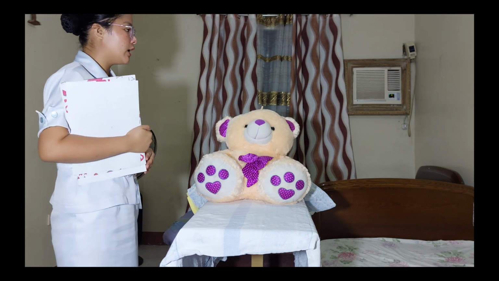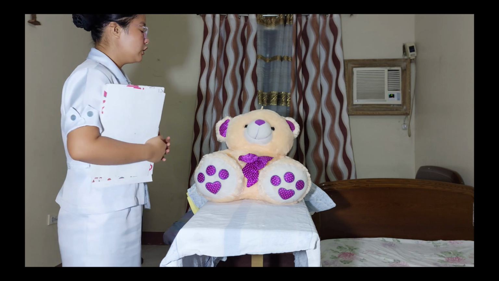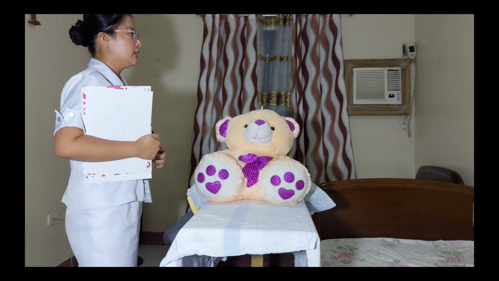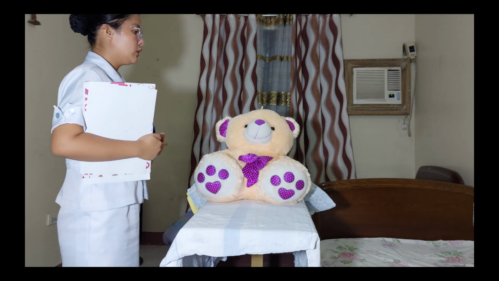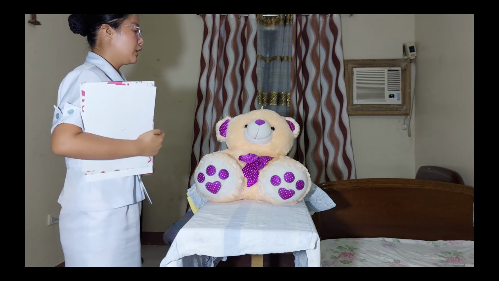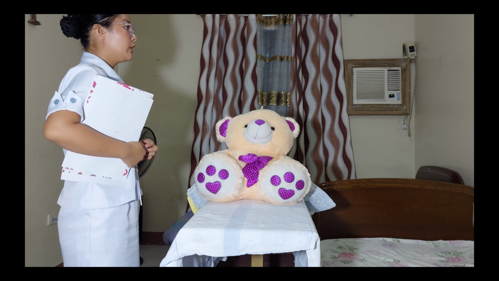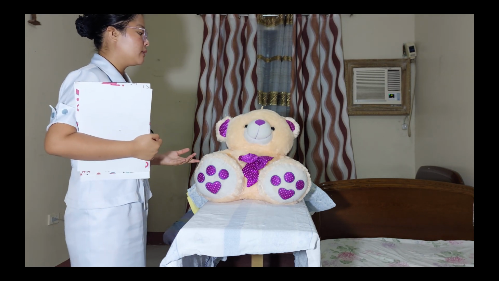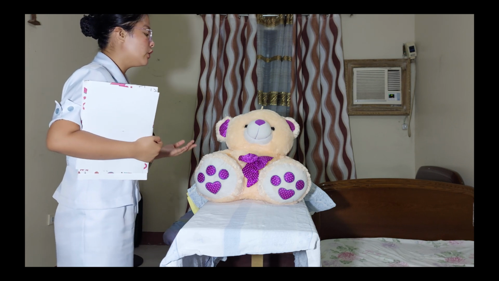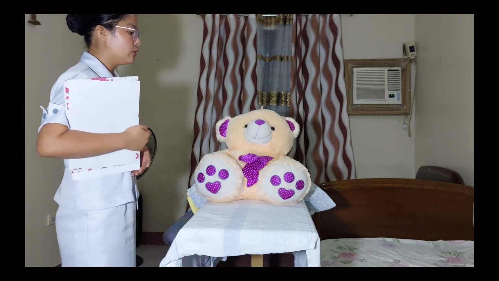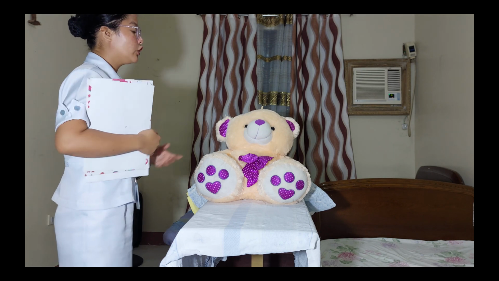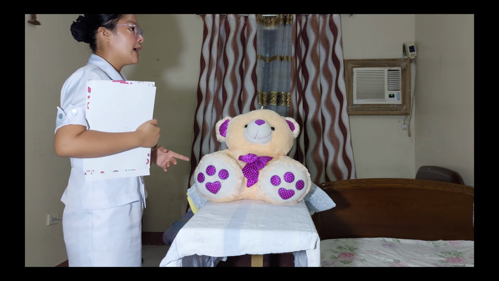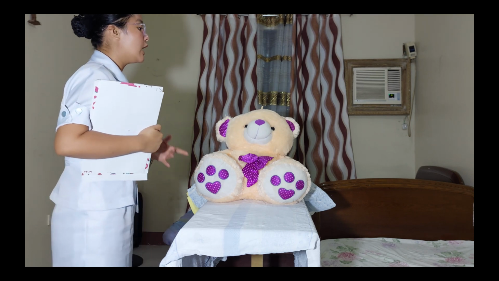Maaaring ang rason po nito ay kailangan ng sterile urine specimen para sa urine culture. Pwede din pong para ma-relieve yung bladder niyo po dahil hindi makaihi. Pwede din po siyang ginagamit bago mag-surgery ang isang patient para i-drain po yung bladder or yung urine ng isang patient. Ginagamit din po siya sa pag-measure ng output ng isang patient.